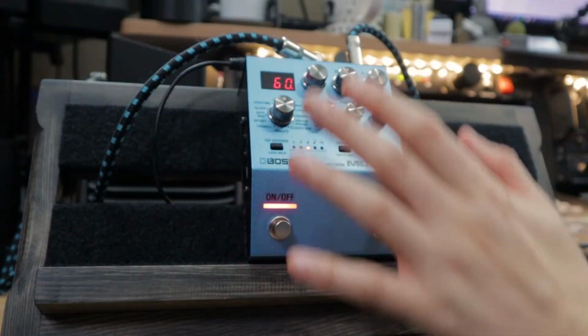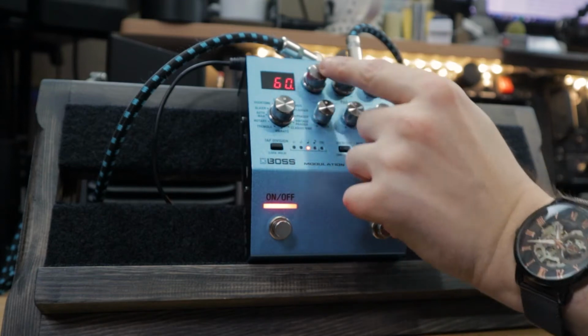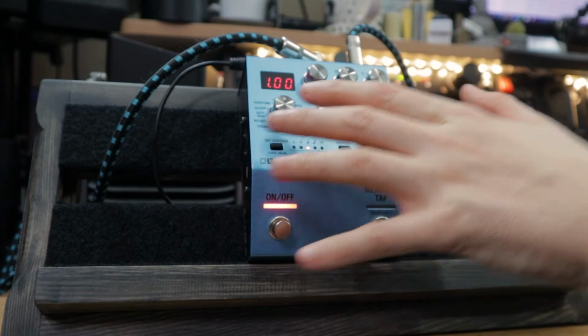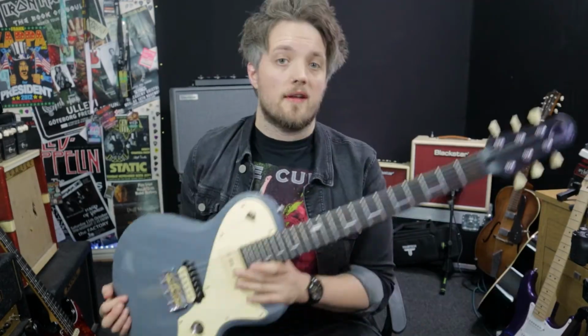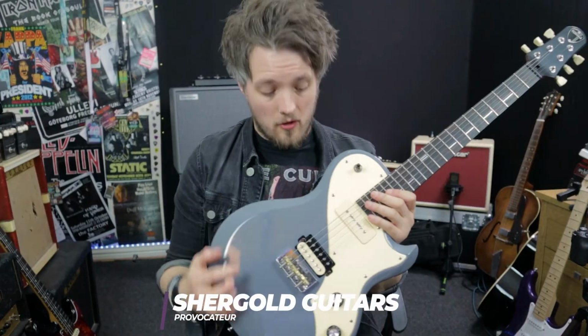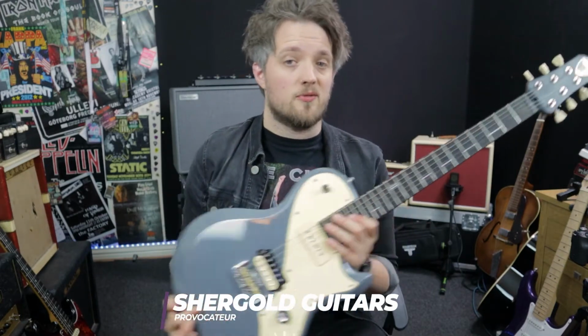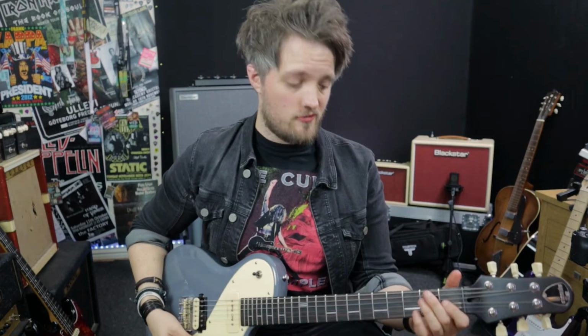So I've just got everything set straight up the middle for now. So I've got the level and the depth up the middle, all the parameters up the middle. The rate, I believe this is 60 beats per minute and a frequency of 1. So we'll just leave it at that for now, and then we'll tweak it as we go along. The guitar you're going to be hearing is my Shergold Provocateur. I've actually got this in the middle position, so I've got both pickups on, but I've got the bridge pickup split to a single coil sound. So here is the chorus sound of the Boss MD200.